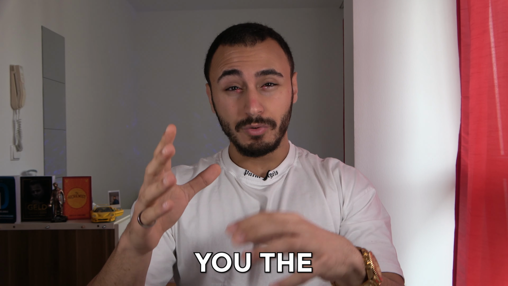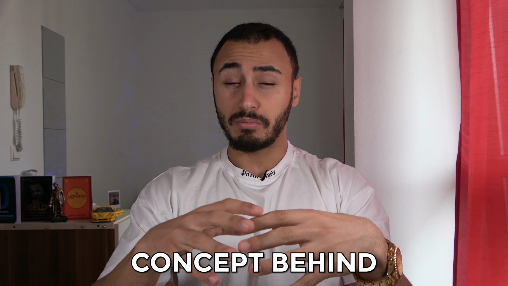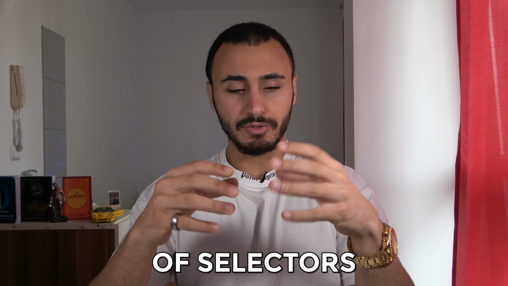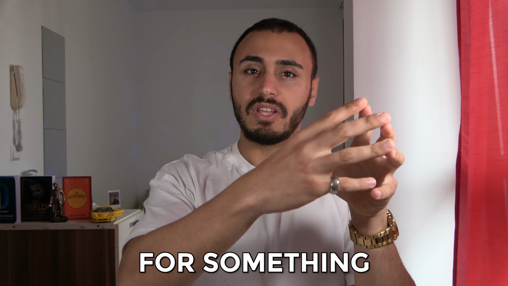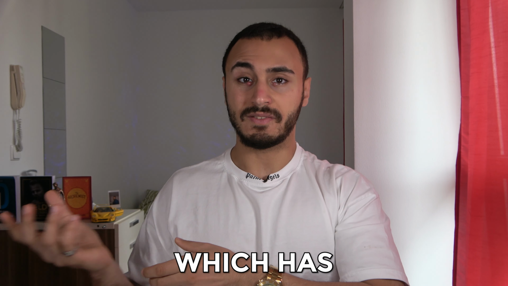Let me explain for you the difference between ID selectors and class selectors. The simple concept behind the difference between these two types of selectors is that the ID is used for something unique and specific, while the classes are used to style multiple elements which have something in common.